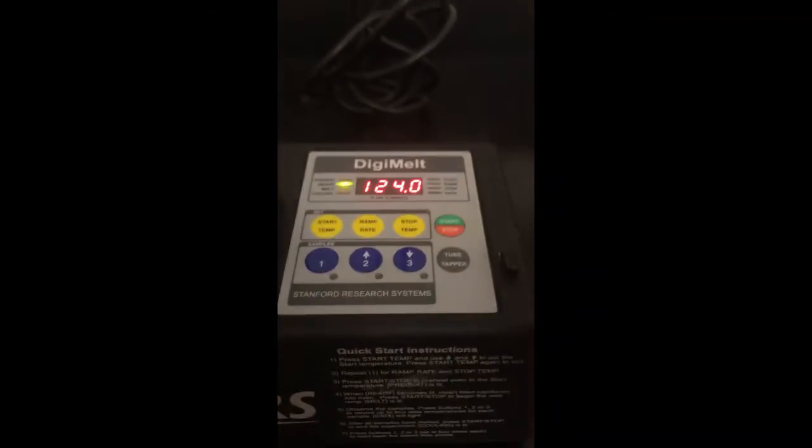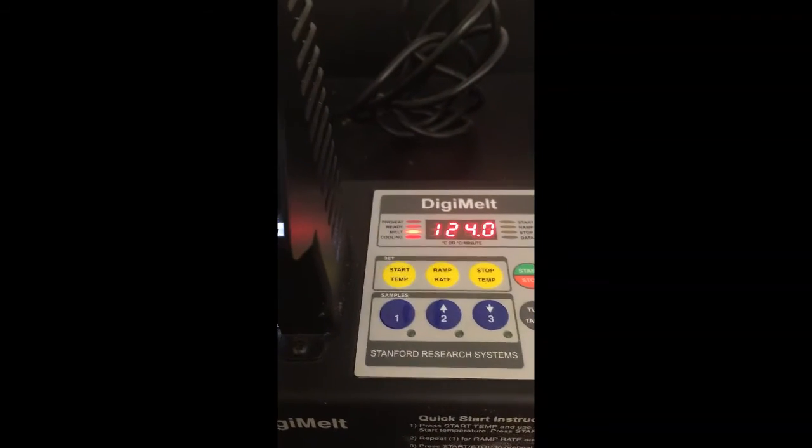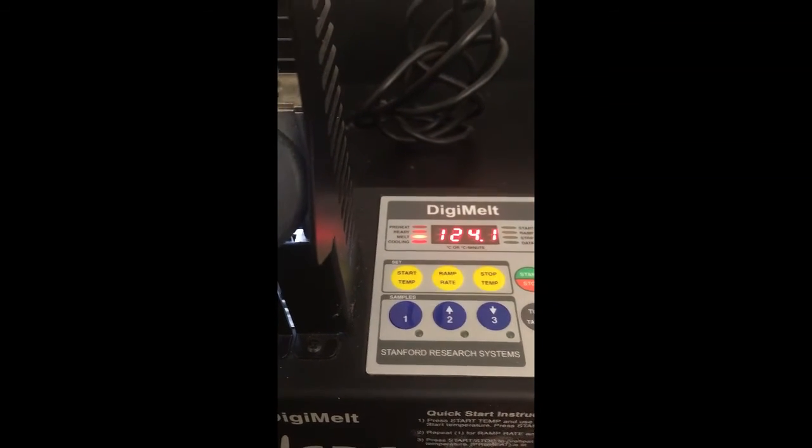Now that those are in there, I'm going to come back over here and hit start one more time, and as you can see, the melt light is now on. That means we're ready to go, and the program is running. So now we're just going to watch through the viewfinder.